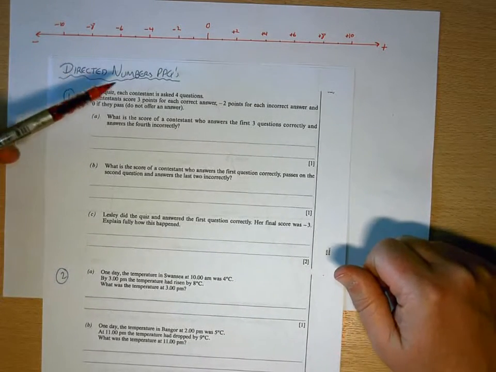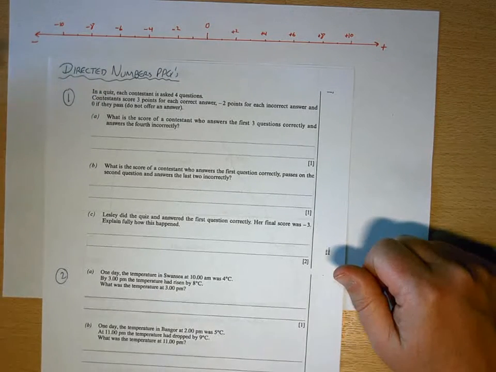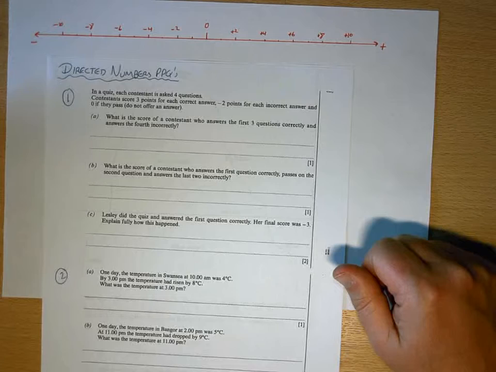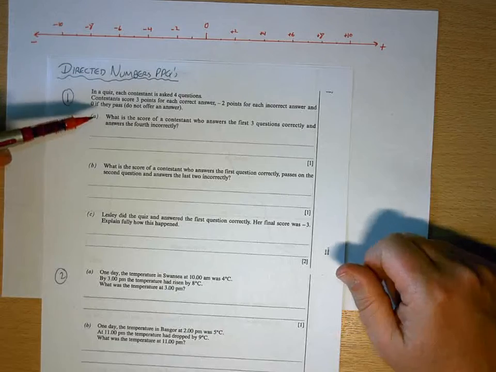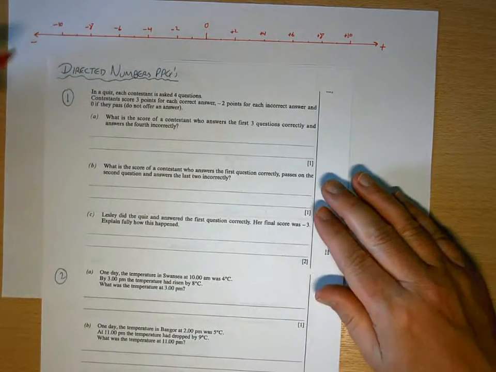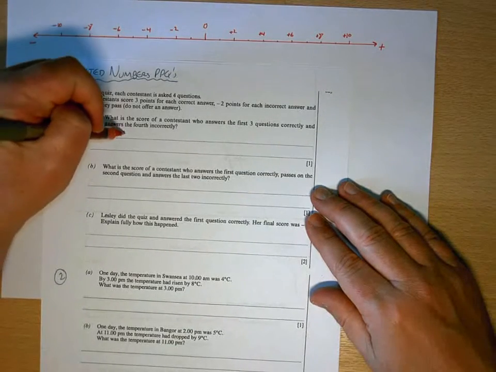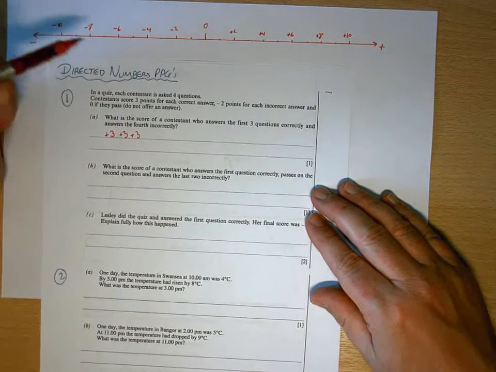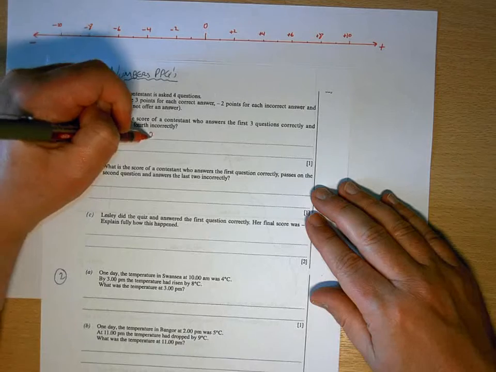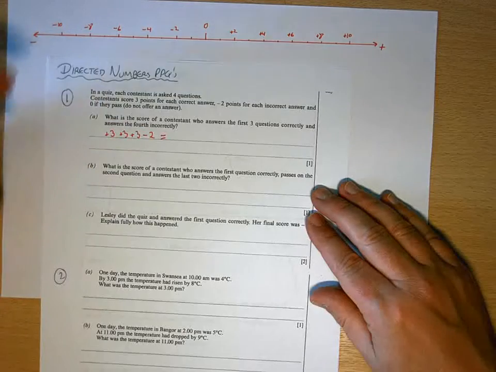So in a quiz, each contestant is asked 4 questions. They score 3 points for each correct answer, but they lose 2, minus 2 points for each incorrect answer. And if they pass, it counts as a 0. So what is the score of a contestant who answers the first 3 correctly and answers the 4th incorrectly? So that means that his first is a +3. His second is a +3, his third is a +3, and then he loses 2. So he's going to get 3, 6, 9, lose 2, 7 points.